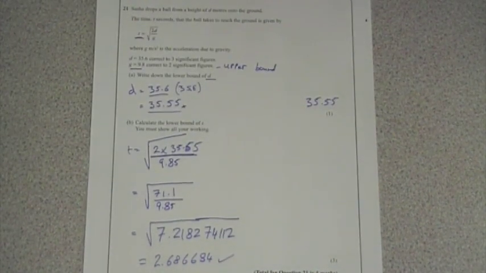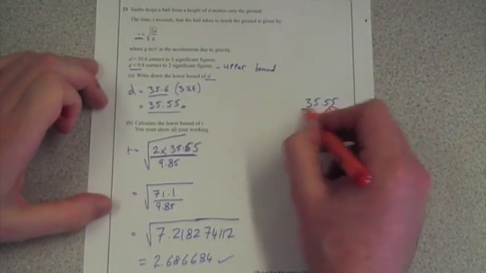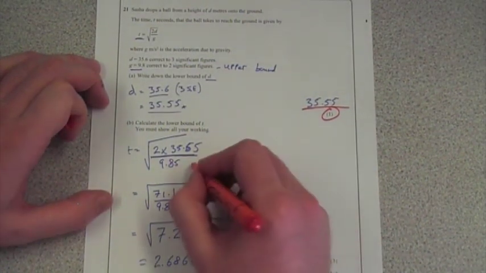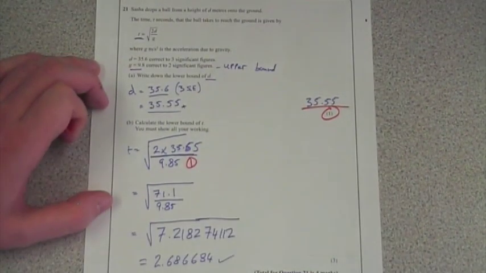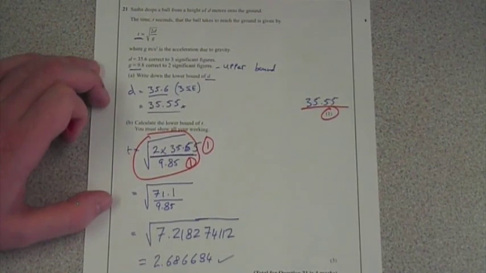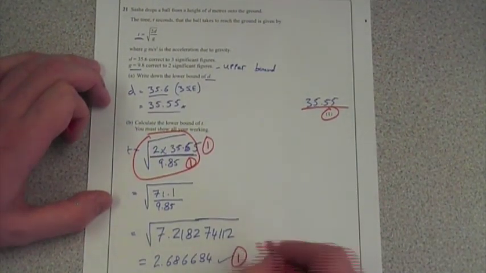And the marking scheme for this question is as follows. You get 1 mark for giving a correct answer here. Then you get 1 mark for 9.85. You get 1 mark for this whole section here. And then you get 1 mark for the correct answer.